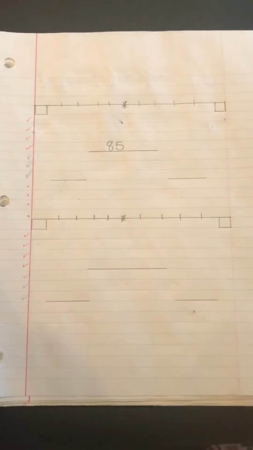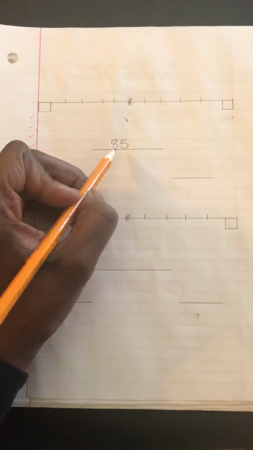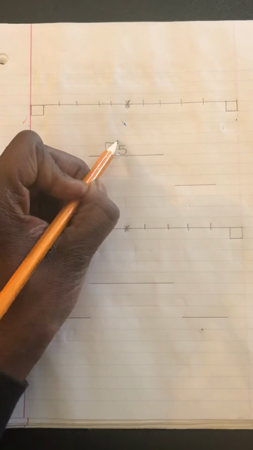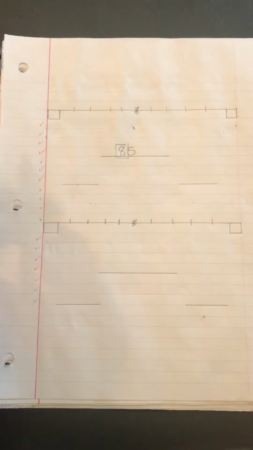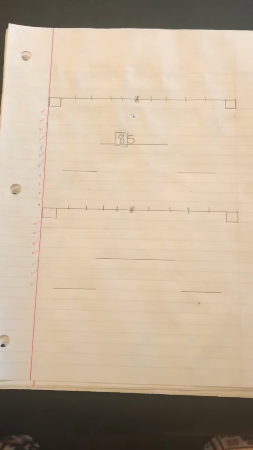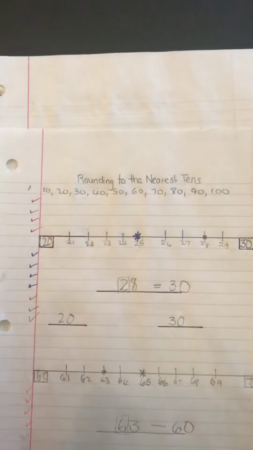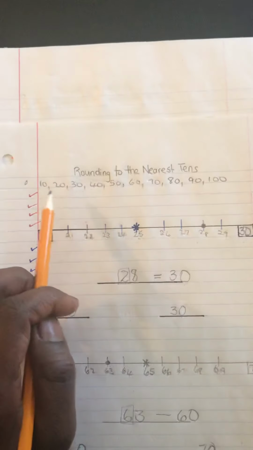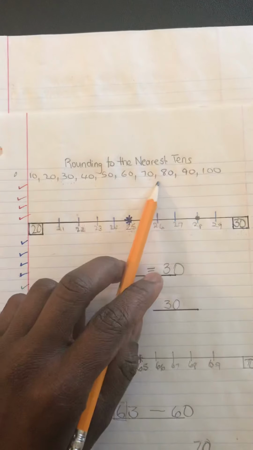So immediately I have to figure out which digit is in the tens place. And right away, I know that the digit 8 is in the tens place. So I'm going to put my box around that number because that's the focus number right now. Now I have to figure out between which 2 tens. Earlier, some of you were able to figure it out immediately without using the tens that I wrote out: 10, 20, 30, 40, 50, 60, 70, 80, 90, 100. You can go back to that paper that I had before and look at where 85 falls.